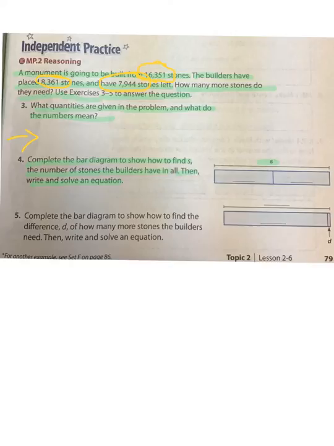And last, number 3, complete the bar diagram to show how to find the difference D of how many more stones the builders need. Then write and solve an equation. Remember to use an equal sign. This number right here is going to be the amount of stones that they actually need, which it states in the problem. And since we're finding the difference, you need to subtract what you got from up here.